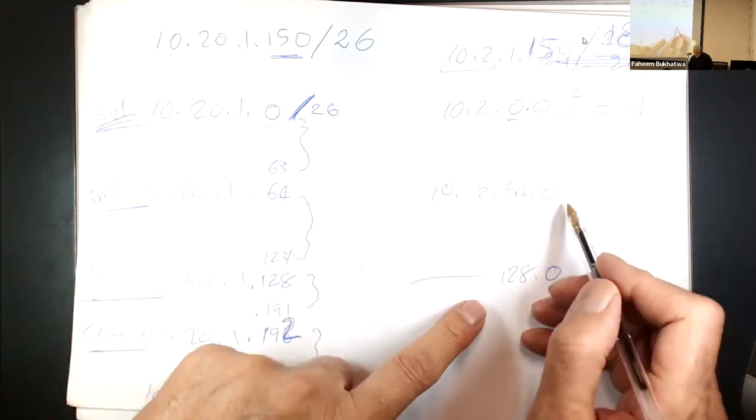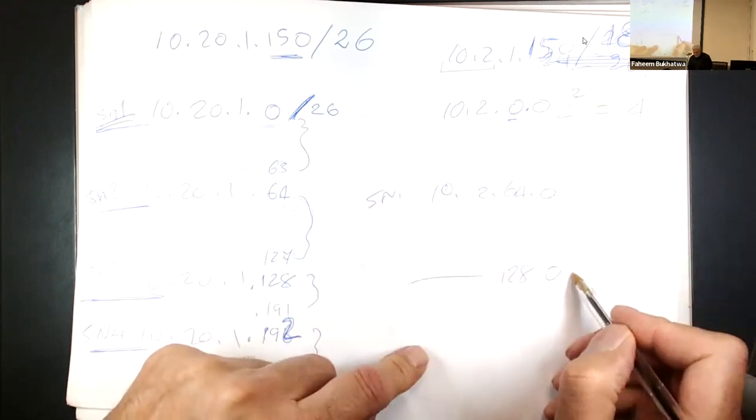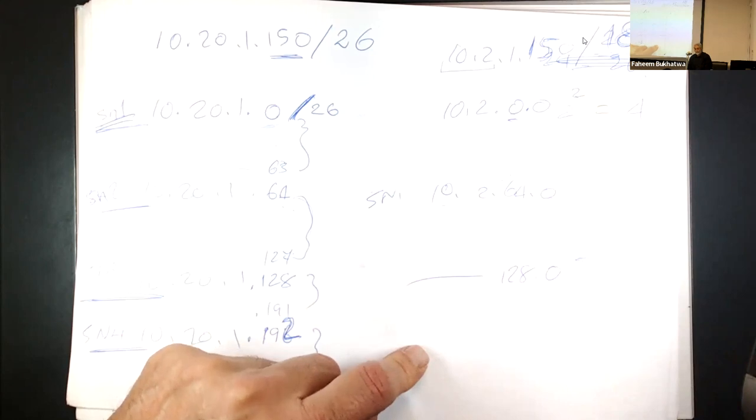So what's the broadcast for this network? This is subnet number 2. What's the broadcast for the one before? You want to have a guess?